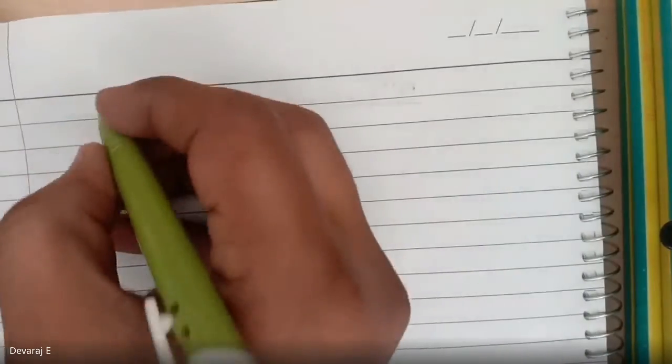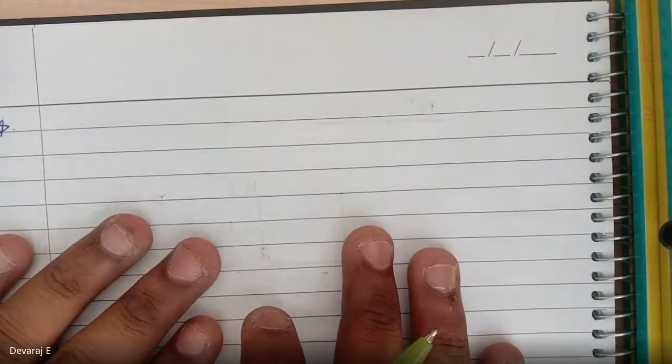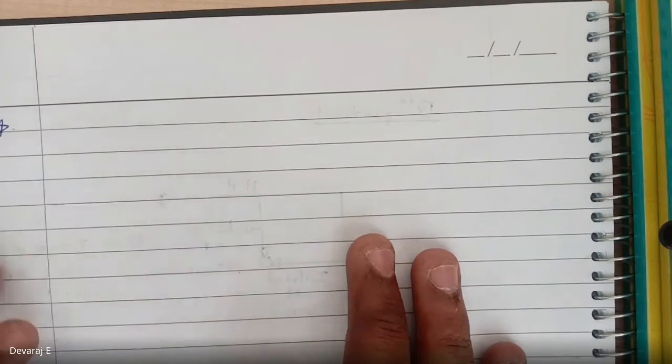Write down the next concept of today's class. Write down: representation of quadrant in orthographic projection system. This is very important. This is a method; while solving the problems, we should follow this method.